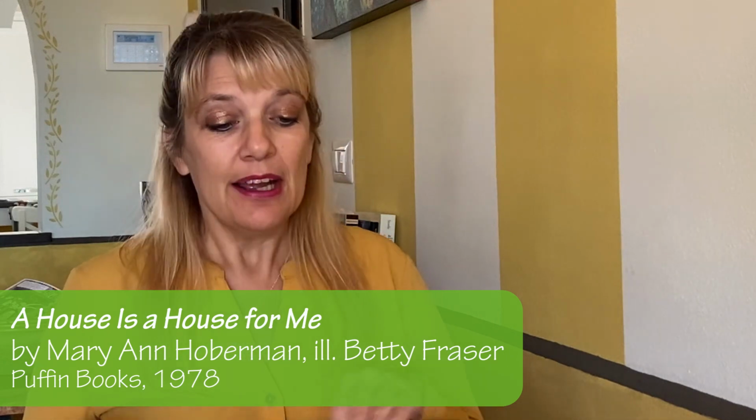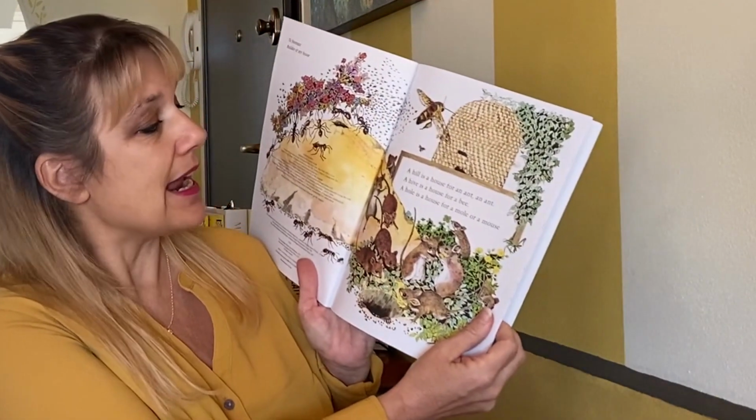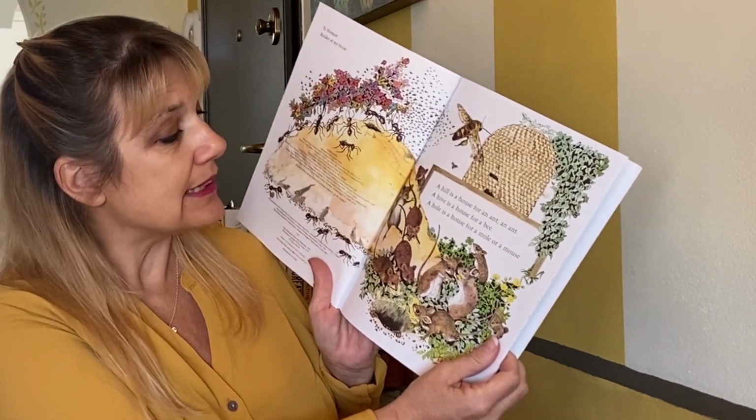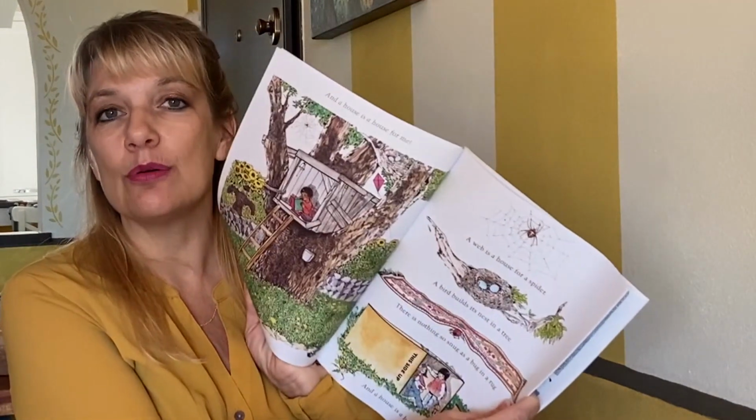So she begins simply, it's kind of a nonfiction actually. She begins talking about different houses in the world. For example, a hill is a house for an ant. A hive is a house for a bee. A hole is a house for a mole or a mouse. And a house is a house for me. So it begins quite, let's say, normally. All right, we're just talking about different types of houses. We've got a web is a house for a spider, and so on and so forth.